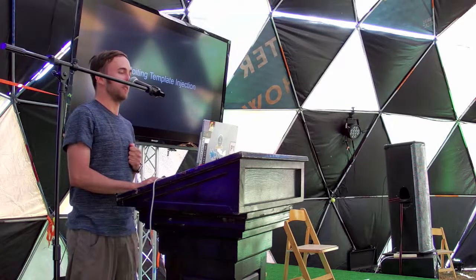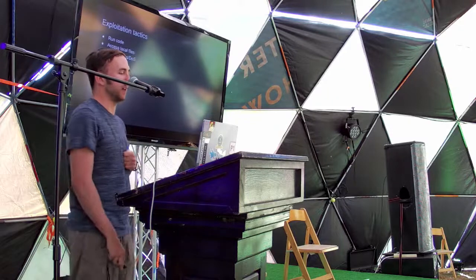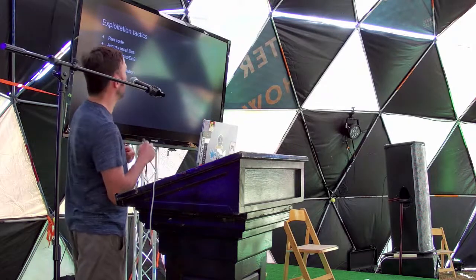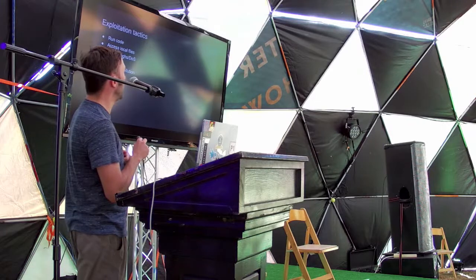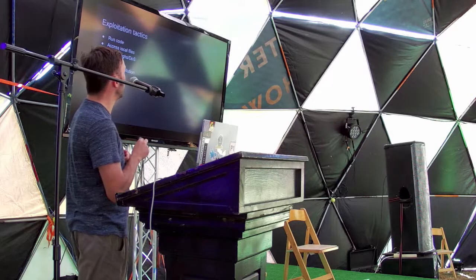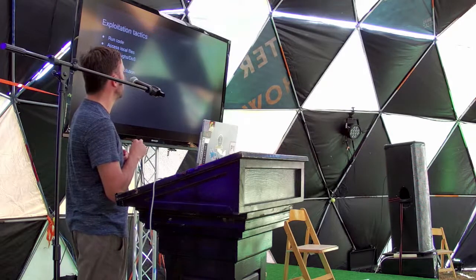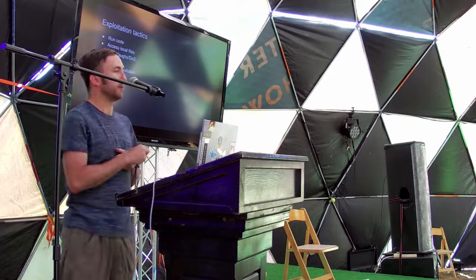So let's get into the fun stuff. This is how we exploit these bugs. There's a couple of different tactics we have, a couple different goals. We can run code. We can access local files. We can crash the parser. We can gain cross-site scripting, or we can exploit prototype pollution bugs.